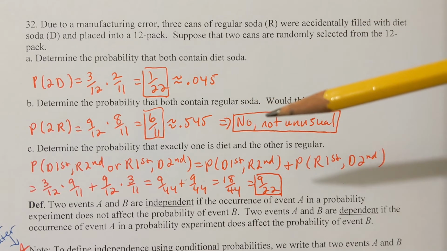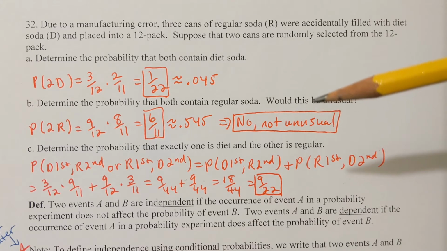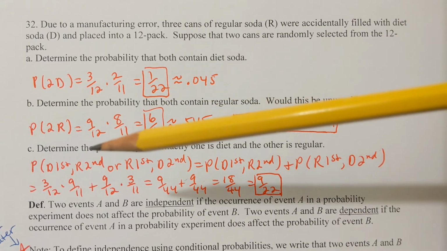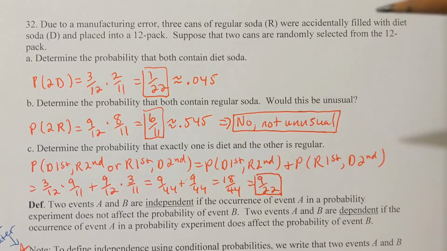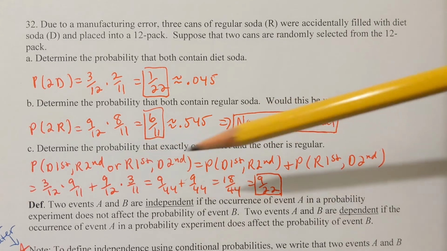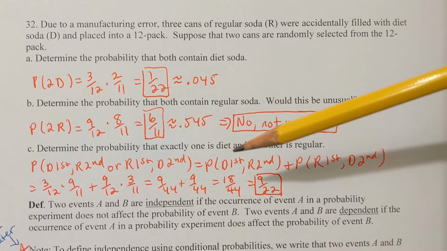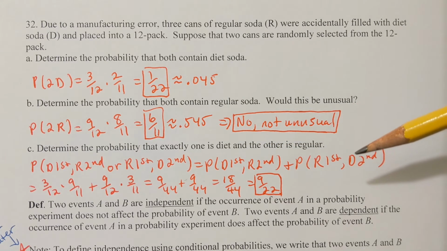Determine the probability that exactly one is diet and the other is regular. For that to happen, I could select a diet first and then a regular second, or I could select a regular first and then diet second. Either one of these two orders means that exactly one is diet and the other is regular. Or is a key word; or means add. So I get the probability of selecting a diet first and the regular second, plus the probability of selecting a regular first and then diet second.